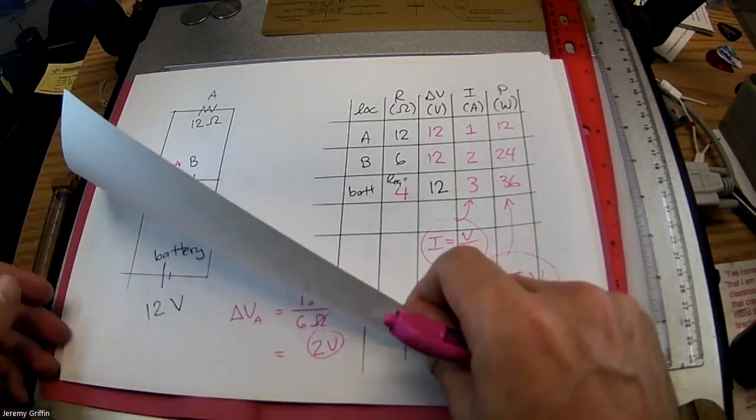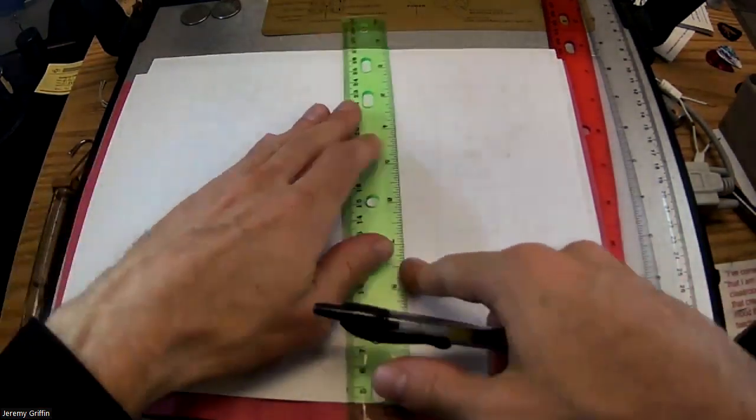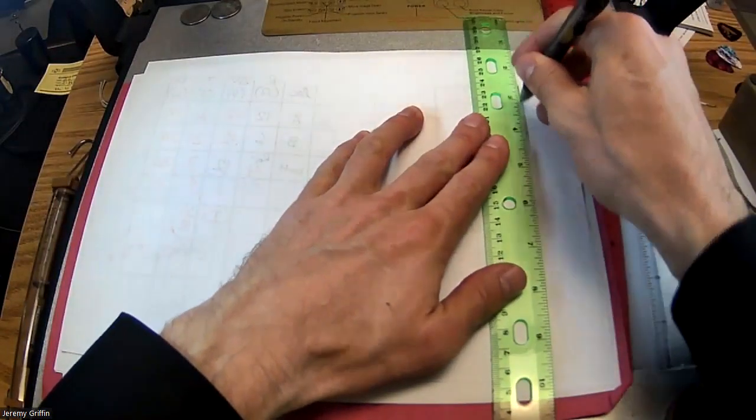All right, so I want to do 2 more circuits with you guys. Let's do another parallel circuit, but I'll make it a little bit fancier, and a corresponding Kirchhoff table.